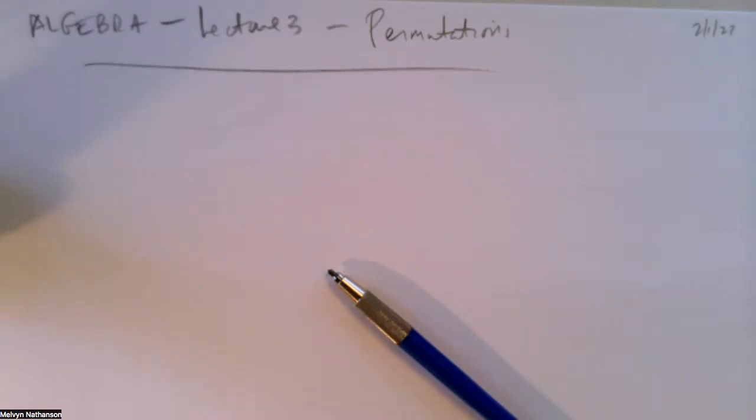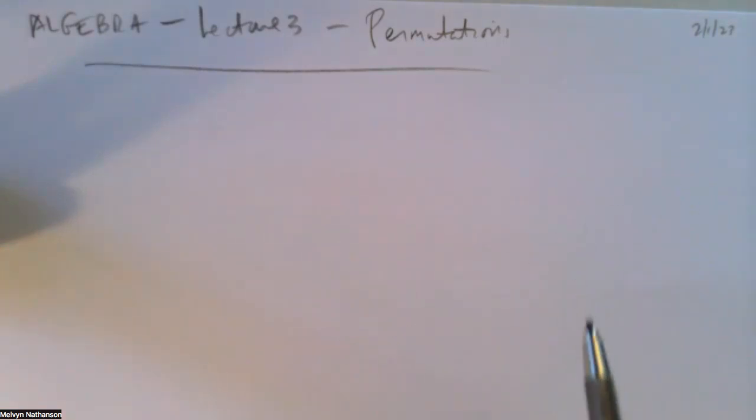We started to talk about permutations on Monday, and we'll talk about them more today. They are very important in algebra and in group theory. They have to do with something, in principle, very simple, just the symmetries of a set of n points or n numbers.